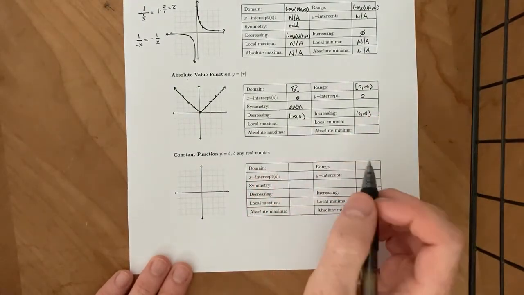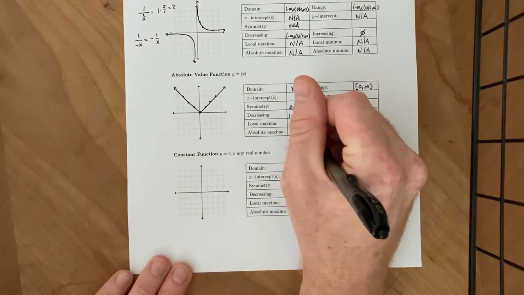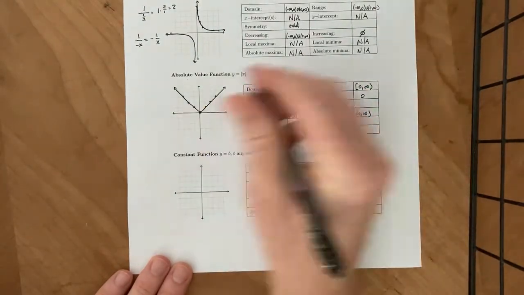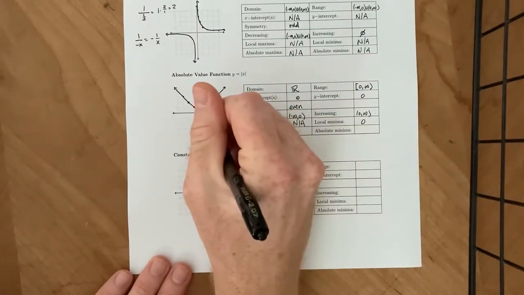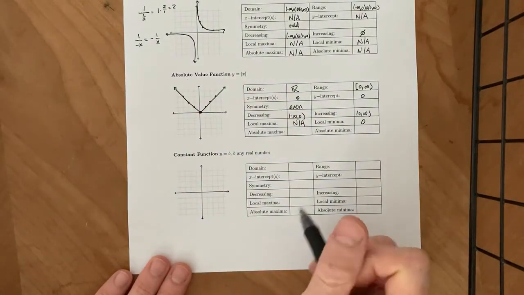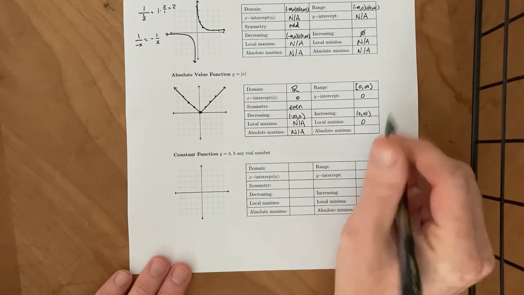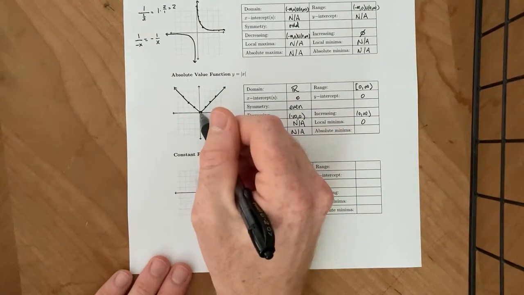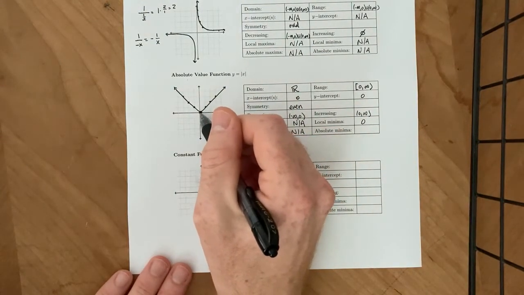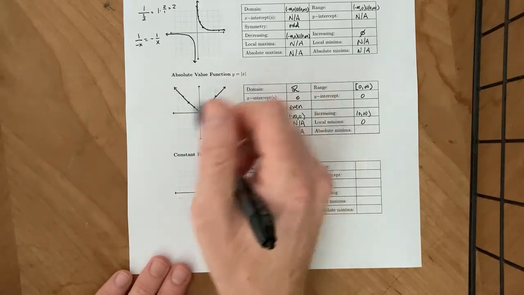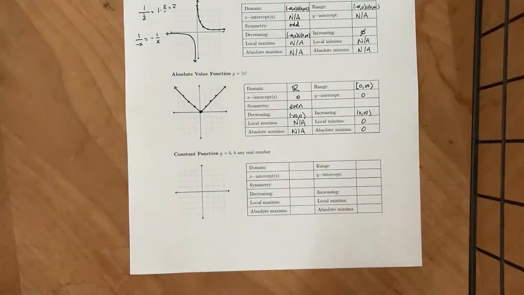Our local maximum, there is none. Our local minimum, that's going to be 0. Right down here, this is the smallest value. Since we have no local max, there is no absolute max. And right here, 0 is the smallest output that this function puts out anywhere. So that's going to be 0.